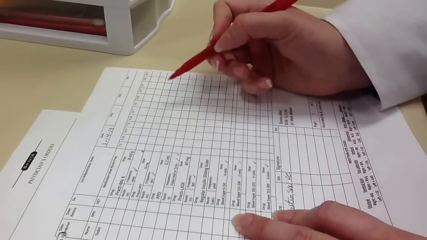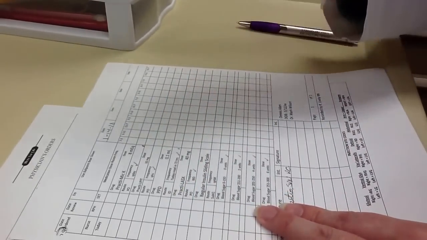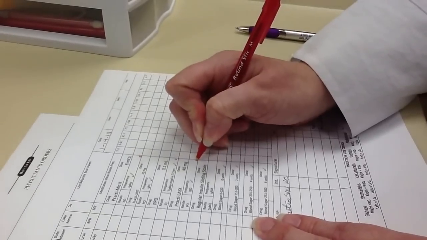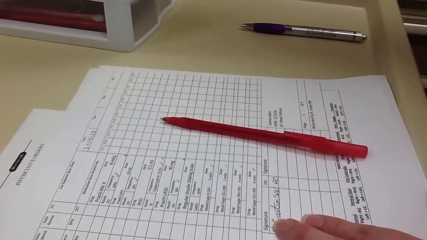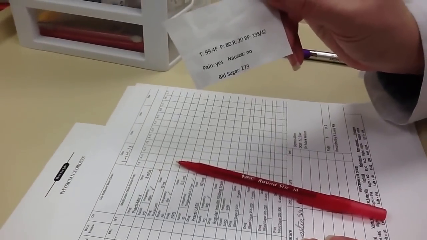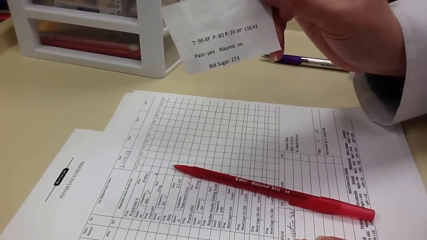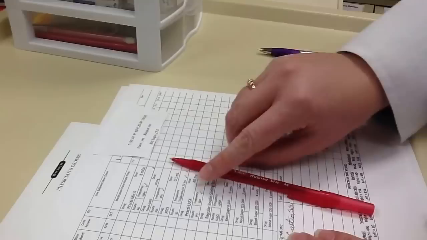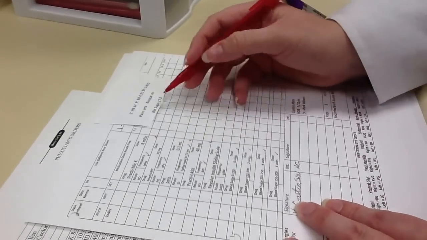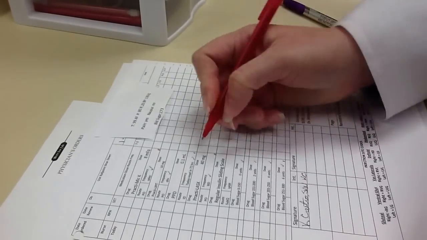I have a Practi Lasix 40 milligrams by mouth BID. That's twice a day, so they usually take one in the morning and one in the evening, so I will be giving that one also. My regular insulin, when you come in, you should get a sheet that tells you your vital signs, whether or not your patient has pain or nausea, and their blood sugar. I note on here that my patient's blood sugar is at 273, which means that he's going to have insulin. He's between 251 and 300, so he's going to get 6 units. So I'm going to mark that.